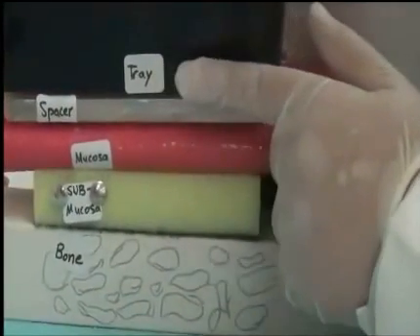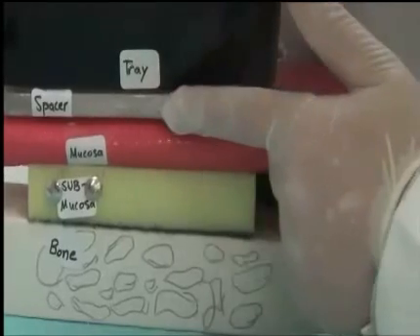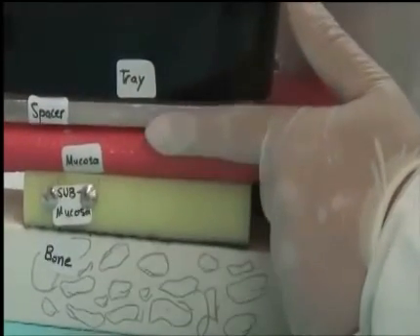What happens in the case of the presence of the spacer? So this is a tray with a wax spacer in, and the mucosa, submucosa, and bone.